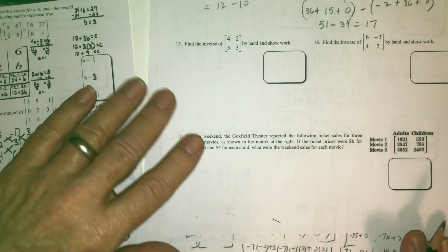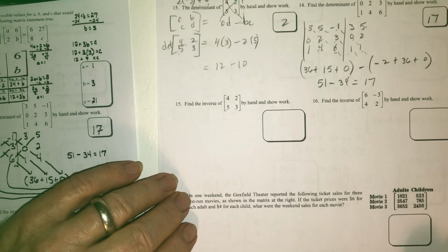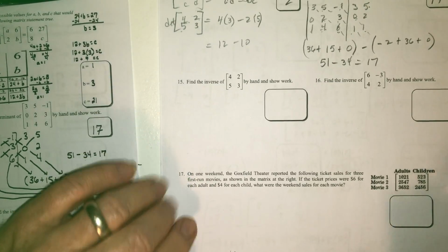All right, and you can do that on the calculator as well. I think there's a DET in there, determinant. You can check that on your own. I'll let you do that.